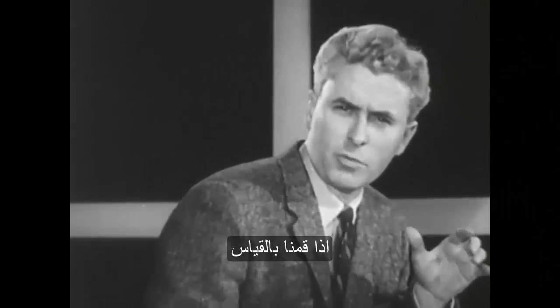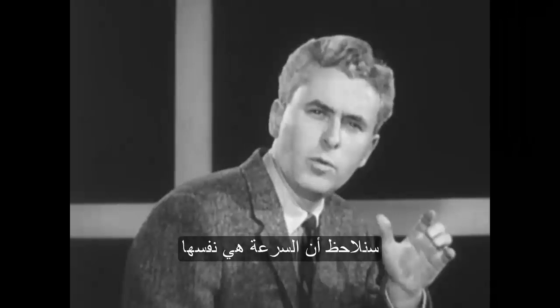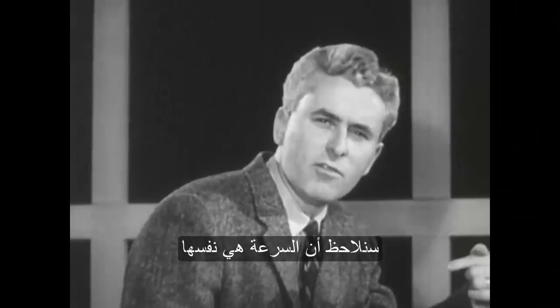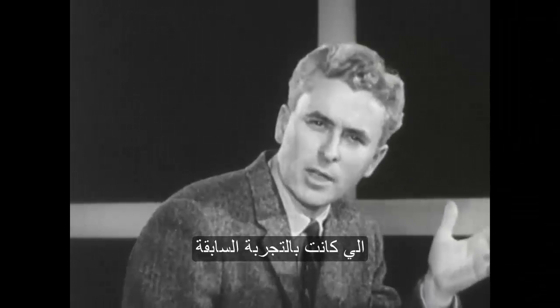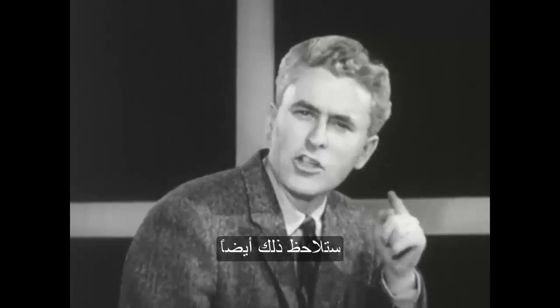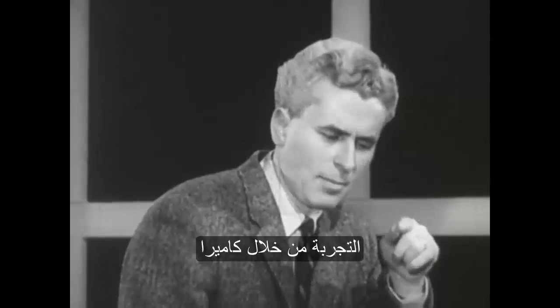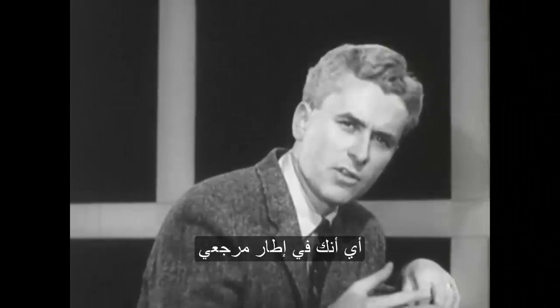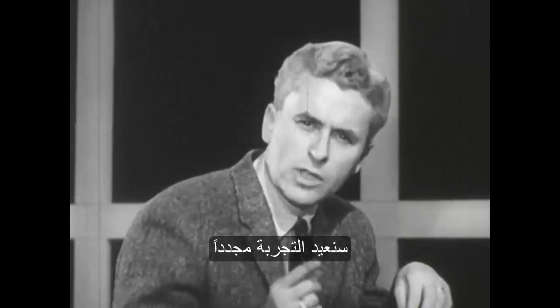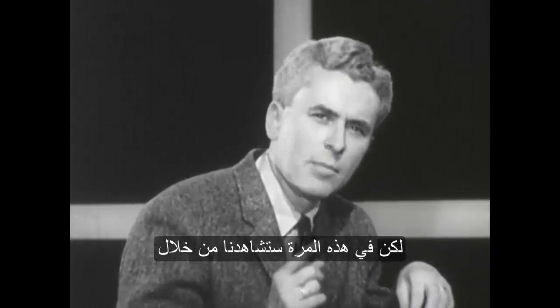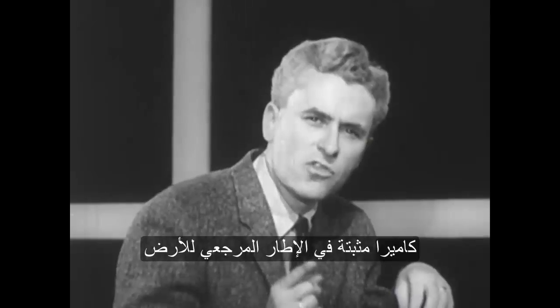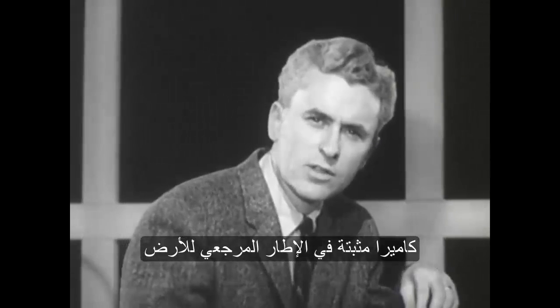If we were making measurements here, then we would observe the same velocities, that is, the same experimental results that we did before. And so would you, because you are observing this experiment through a camera which is fastened to this cart. That is, you are in the moving frame of reference with us. But now we're going to do the experiment again, and this time you watch through a camera which is fixed in the Earth frame of reference.